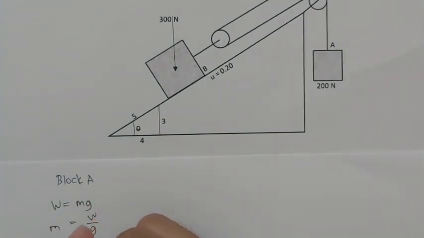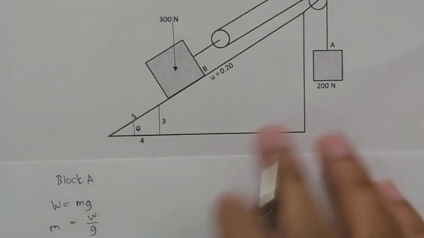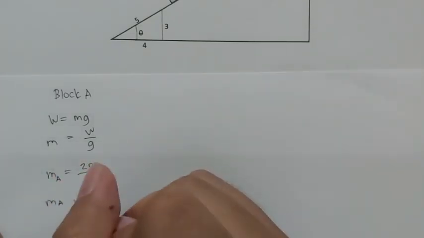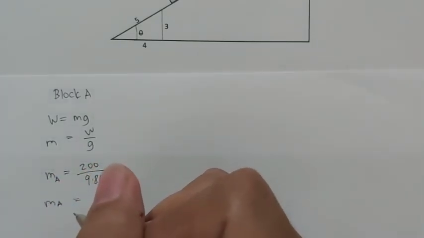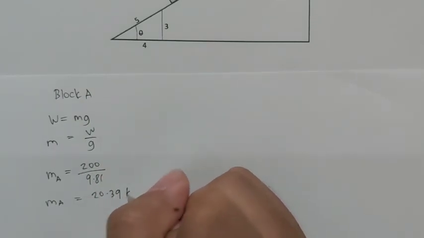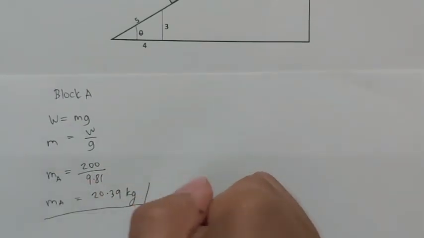So for mass A, we have the weight of 200 Newton over the gravity 9.81. So therefore, our mass A is equal to 20.39 kilograms.